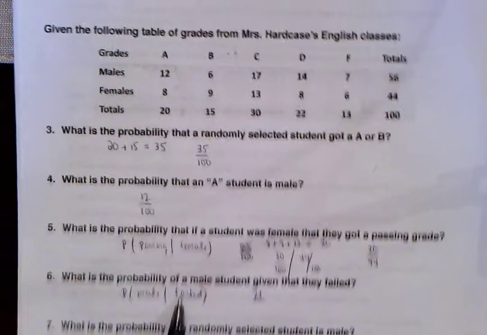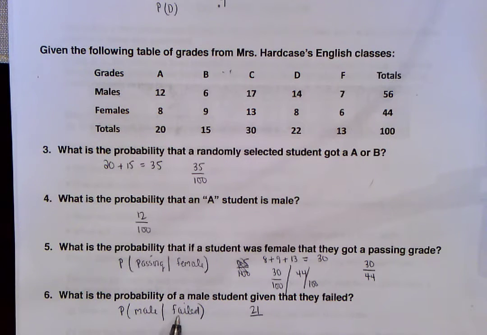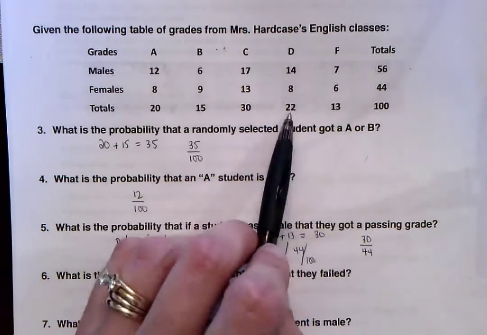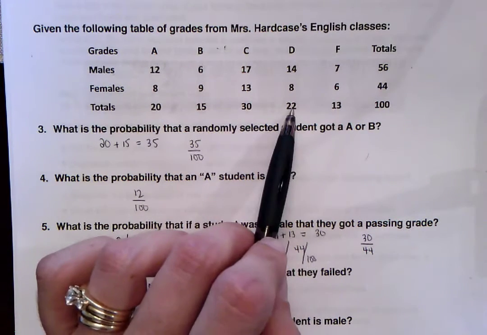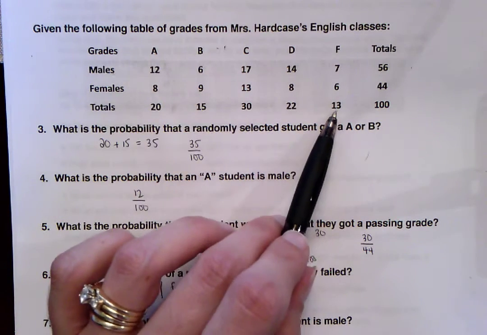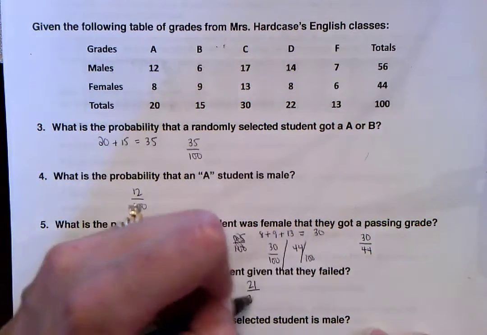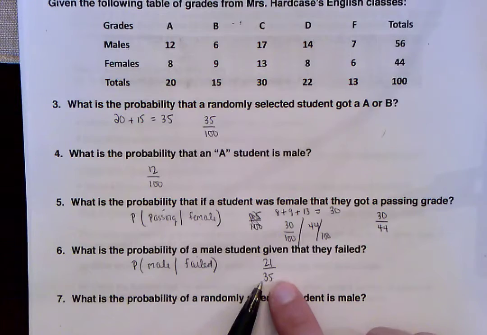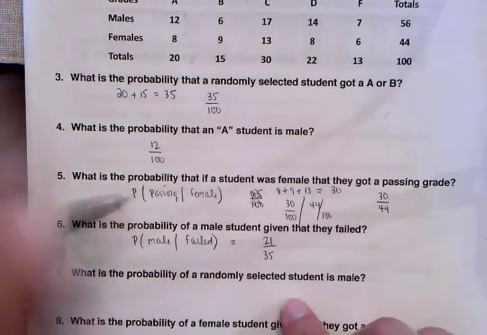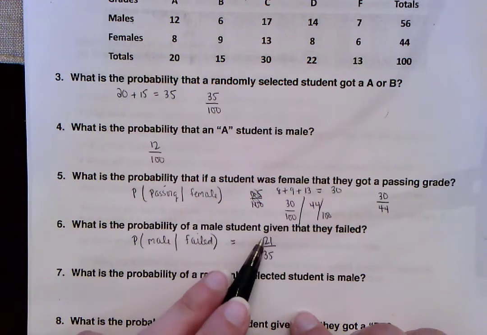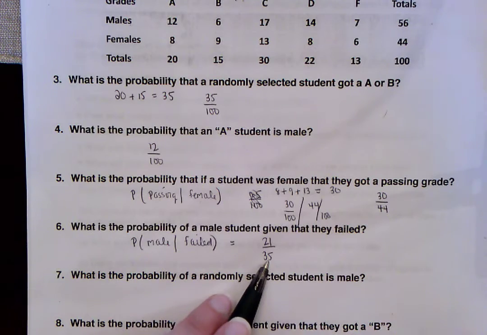And then what's the probability of people that failed altogether? That's the probability of the second event, right? So if I look here, people that got a D or an F, that's 22 plus 13. Okay, that's 35. So then that is my final answer for that: 21 that were both male and failed over just failed.